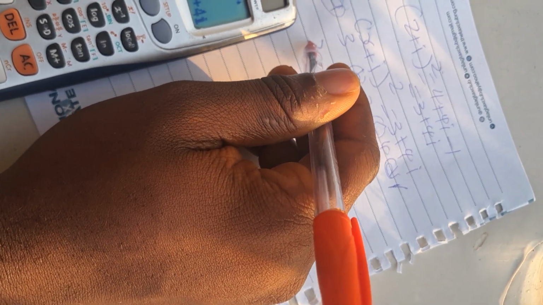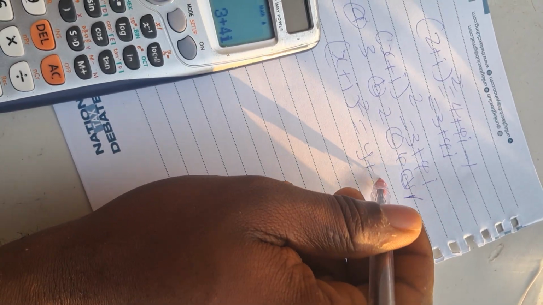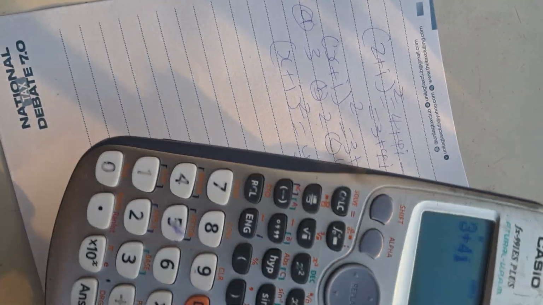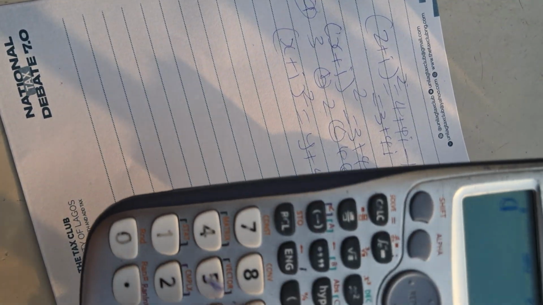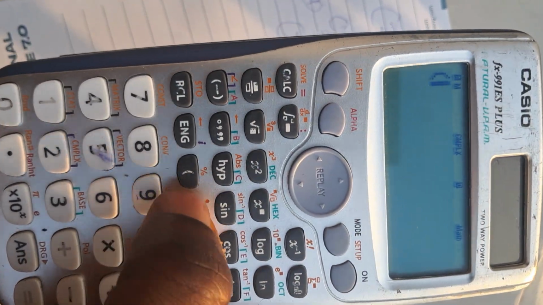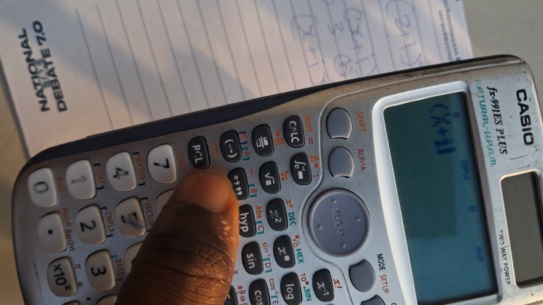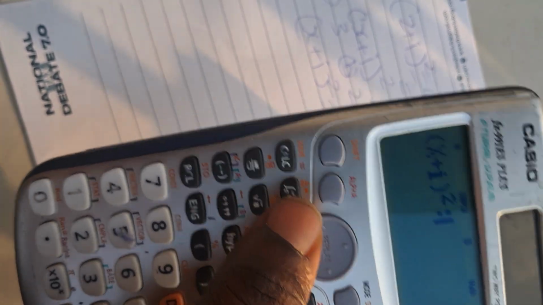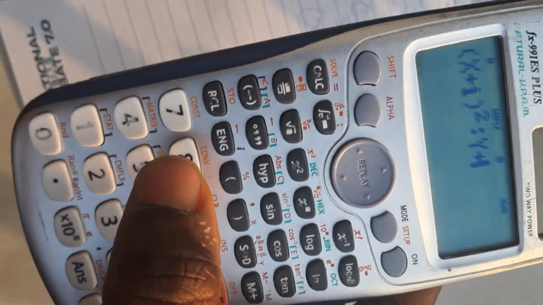Sometimes they can say (x plus i) all square is equals to y plus 4i. Don't worry, don't say I've not taught you. In this case, x is 2 and y is 3. So you come here and you try to insert it on your calculator: x plus shift and i, close bracket, all square, alpha and this, then y plus 4i. I think I've taught you.